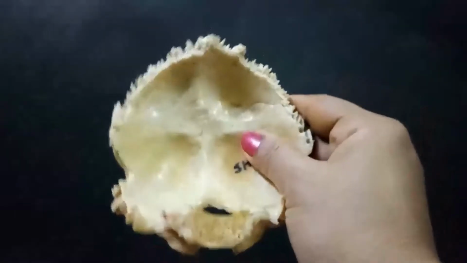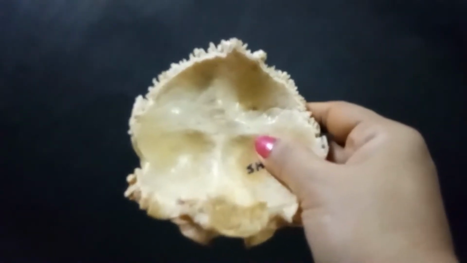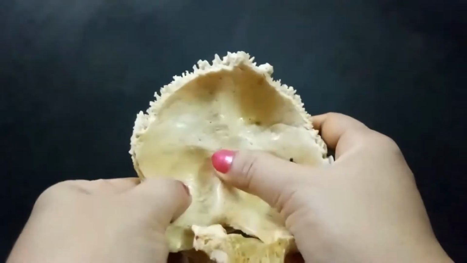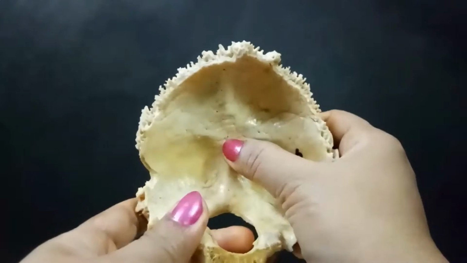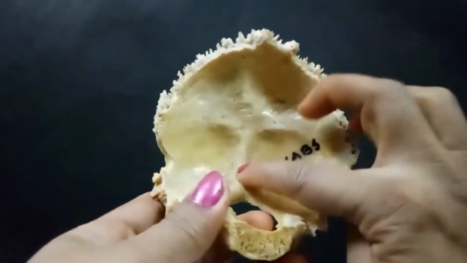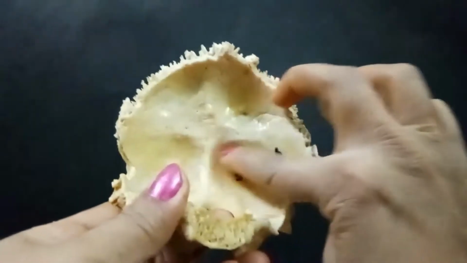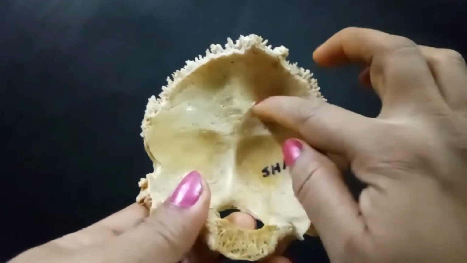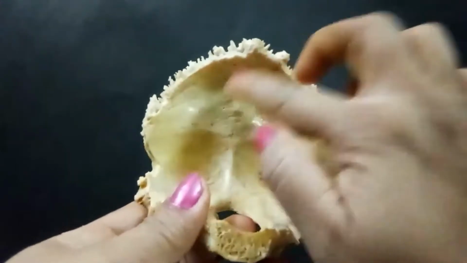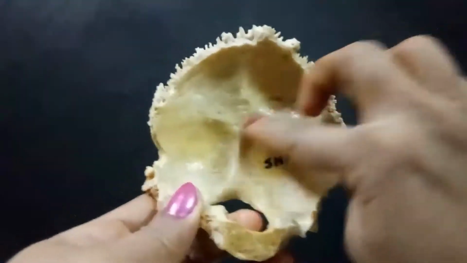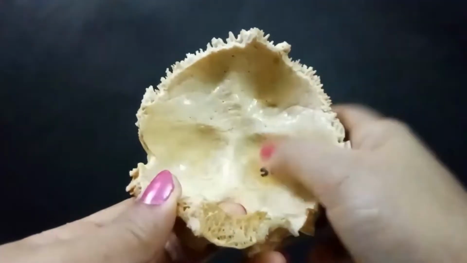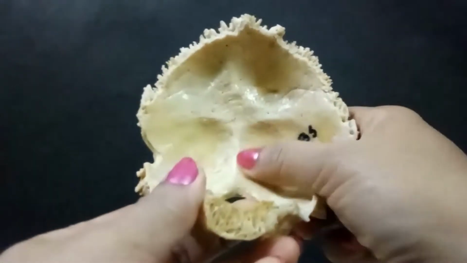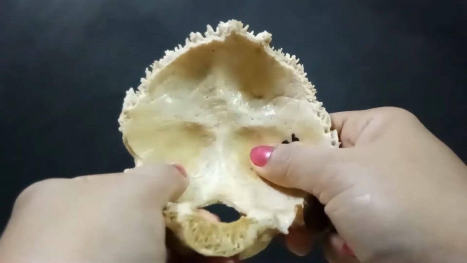Come to the internal surface. In the internal surface of the bone, we can see there is another median elevation. This is the internal occipital protuberance. From this internal occipital protuberance, a cruciate arrangement of lines radiate. These lines divide the internal squamous surface into upper two triangular areas and lower two quadrilateral areas. The upper two triangular areas lodge the occipital lobes of the cerebral hemispheres, and the quadrilateral areas lodge the cerebellar hemispheres.